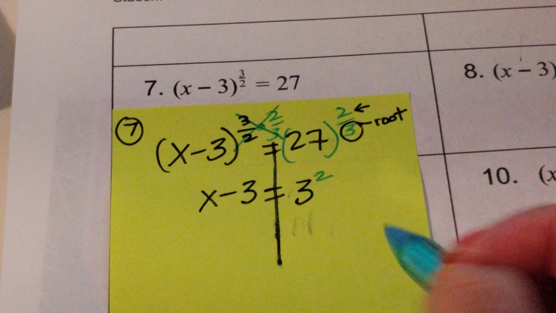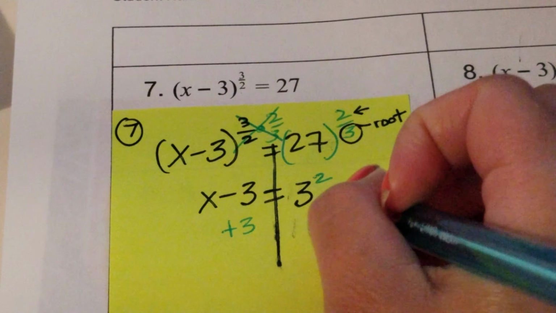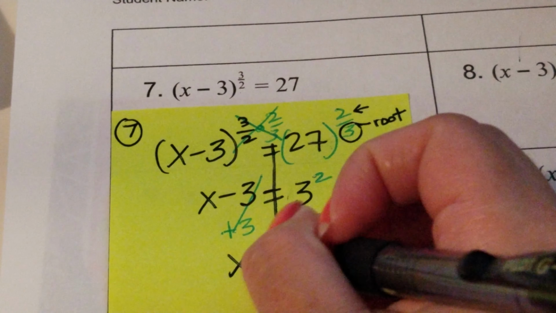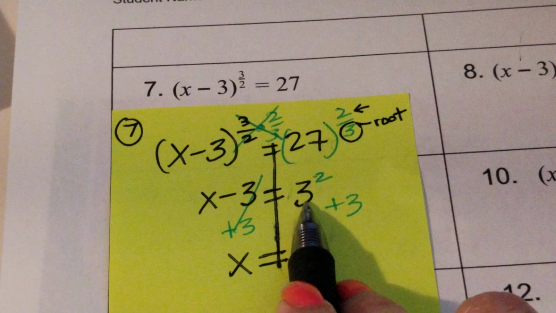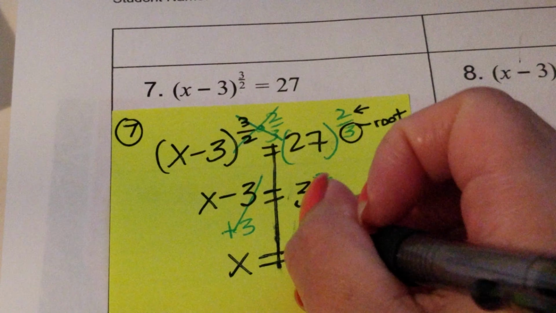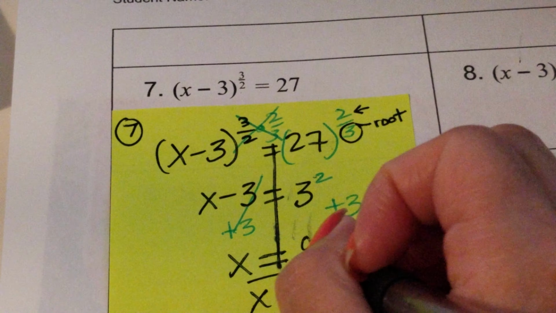And now from here, it's just basic. To get x by itself, add 3 on both sides. So that cancels out. So x equals, what is this? 3 squared plus 3. 3 squared is 9. And 9 plus 3 is what? 12, right? So x equals 12. That is the answer.